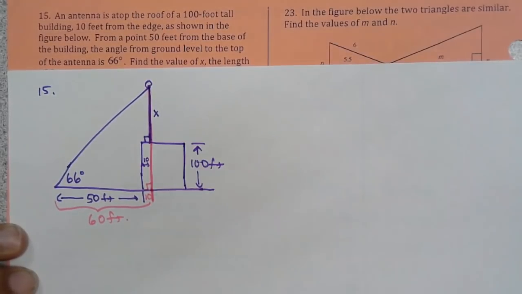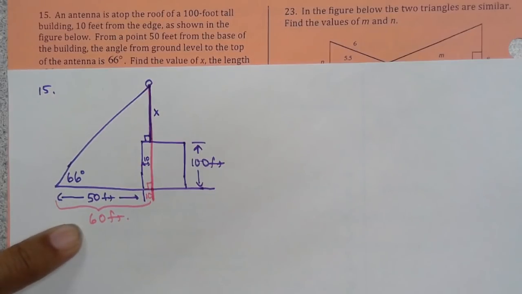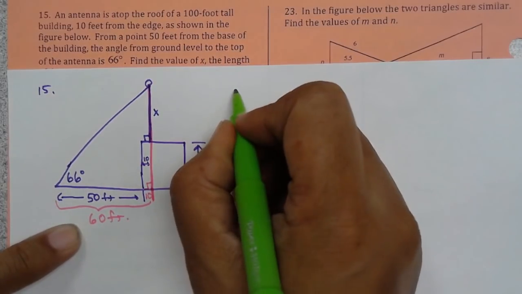All right, let's go ahead and use some trigonometry because I have an angle measure and I have a side length and I need to find the other side length. So I'm going to go ahead and write SOHCAHTOA here real quick.